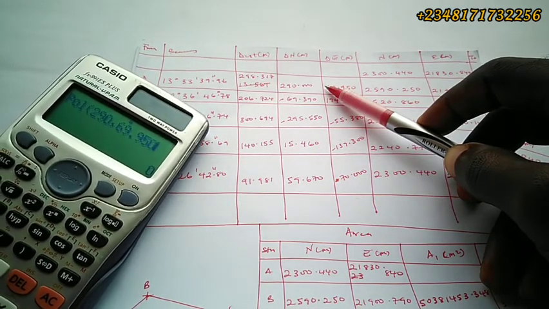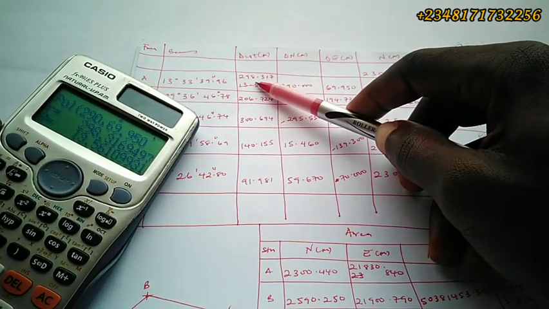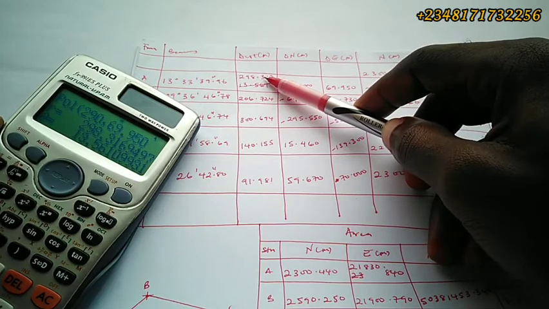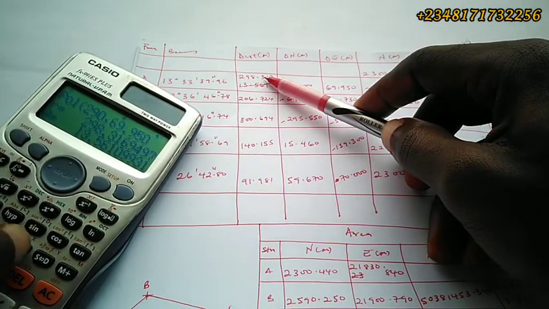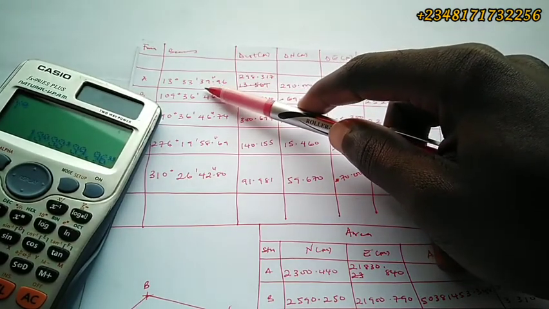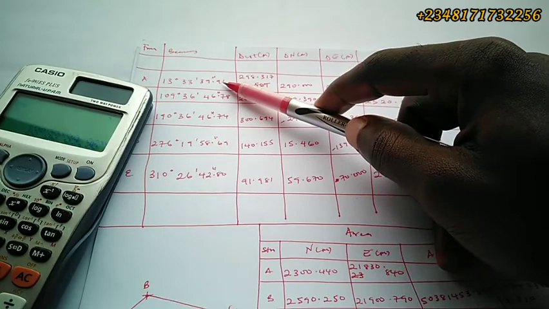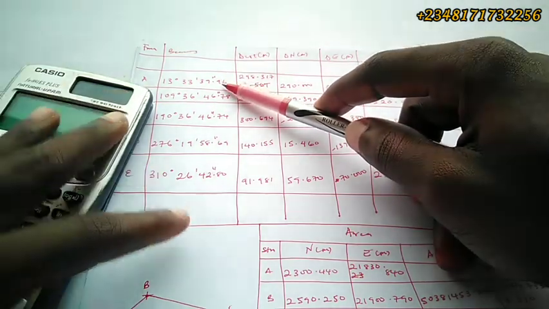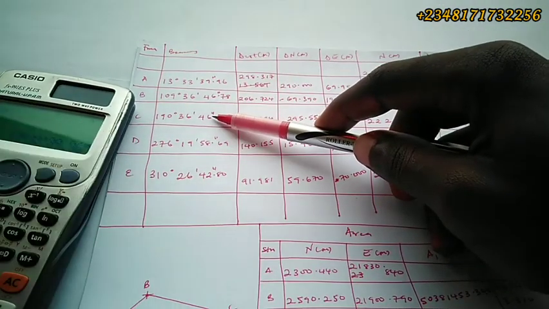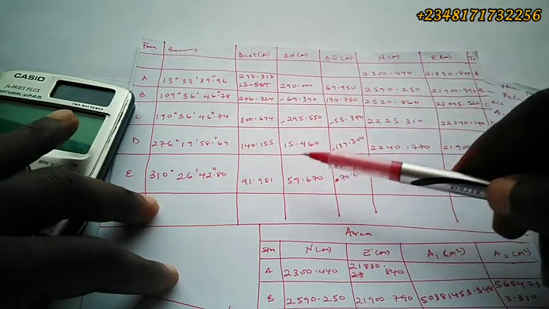69.950. So you have something like this. Your distance is 298.317, and then your bearing is 13 degrees 33 minutes 39.69 seconds. That's your bearing. So having established that, you can get the full description on the description section there.